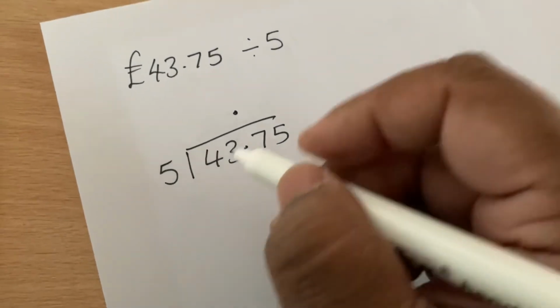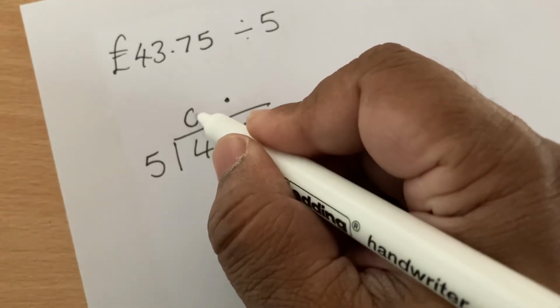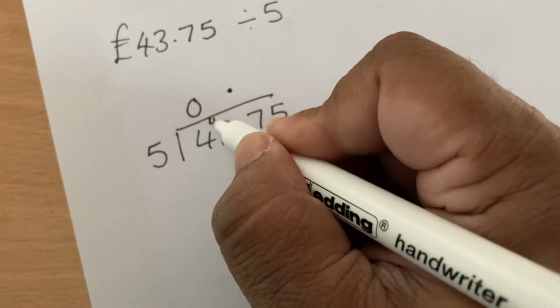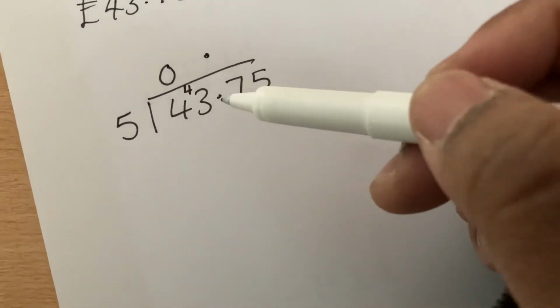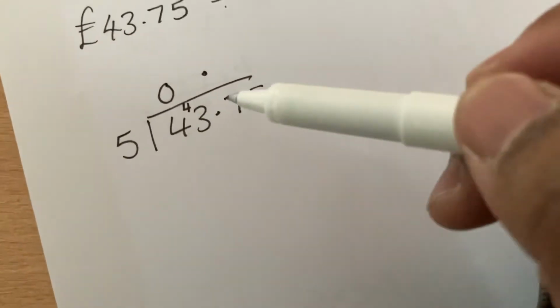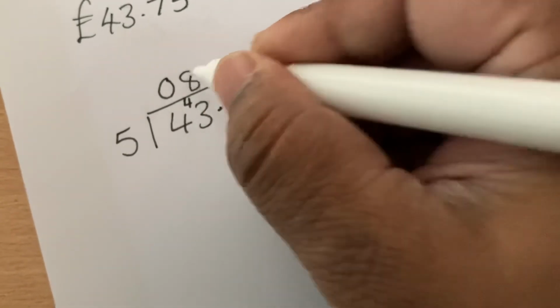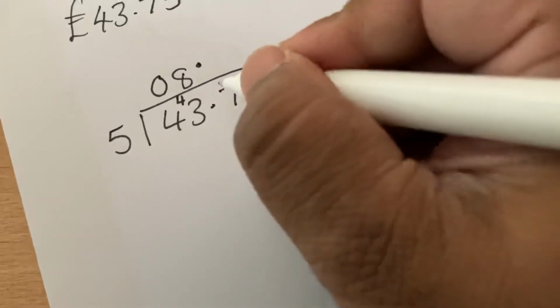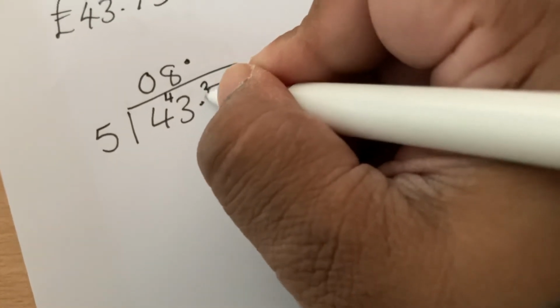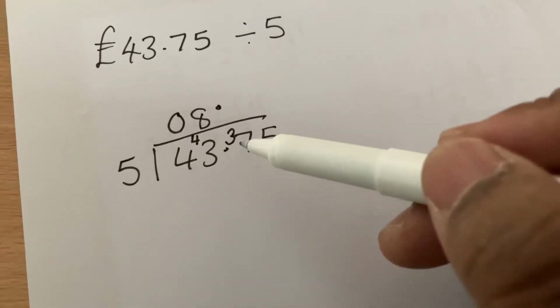How many 5s are in 4? None, because 4 is too small. I carry the 4 on. How many 5s in 43? Well, I know that there are 8 5s in 40. So I'm going to put 8 there. And then 40 to 43, that's 3. So I'm going to carry the 3 on. How many 5s in 37?